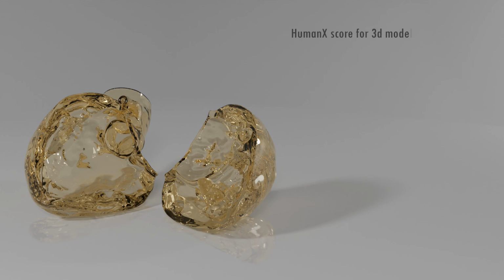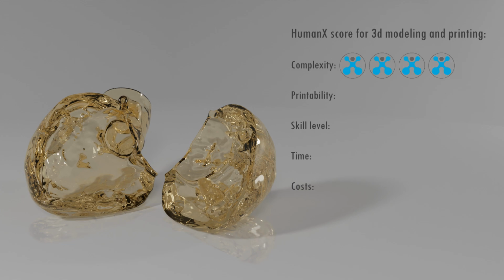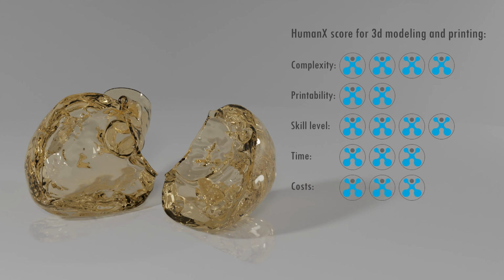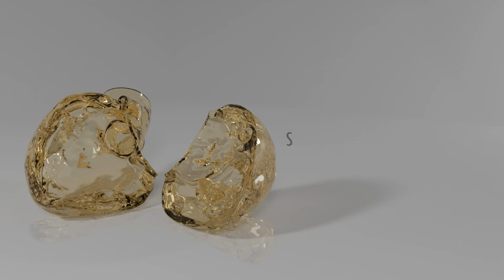Our HumanX score for 3D modeling and printing shows that the model is not so easy to print. The material requirements and the flexibility must be taken into account when setting up the print job. The segmentation of the different structures is challenging and requires a good knowledge of the anatomy of the human heart and its representation on CT images. With this first analysis complete, the stage is set for creating a patient-specific model to aid in surgical planning and practice.